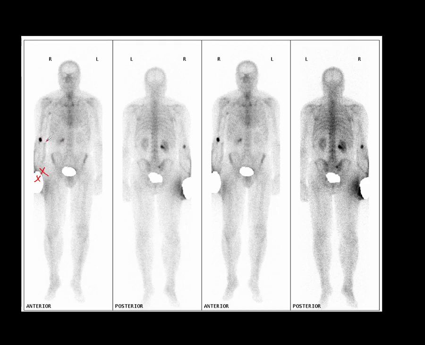But this is an important point to remember, because it's particularly important with other tracers such as FDG in a PET scan, because if this patient, for example, had breast cancer and our FDG injection was tissued, we'd see a focal area of uptake here, and you might think that was a malignant lymph node. So it's something to be aware of.